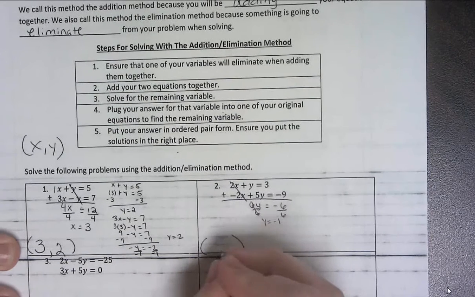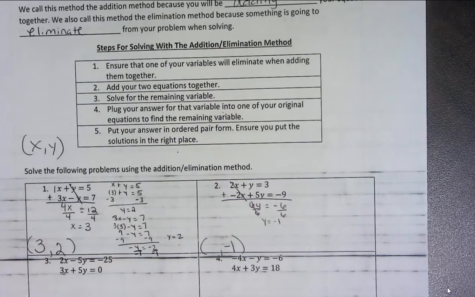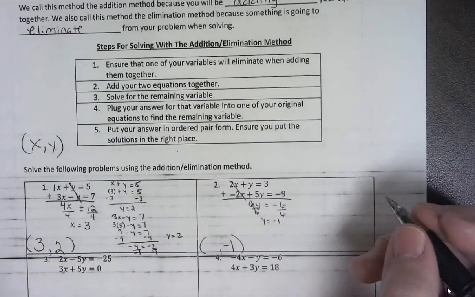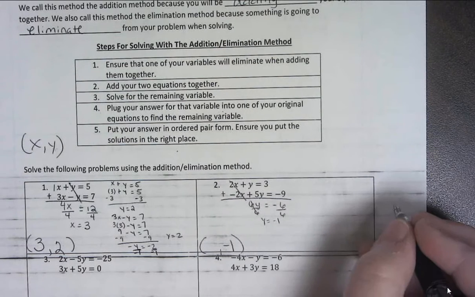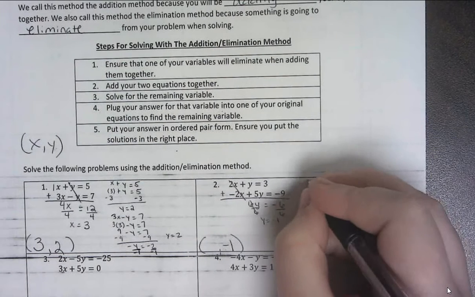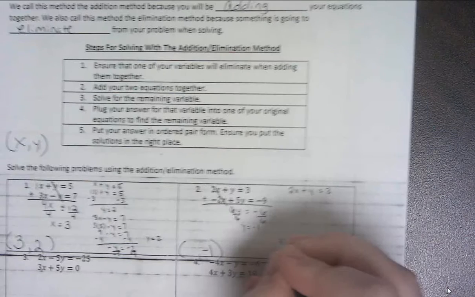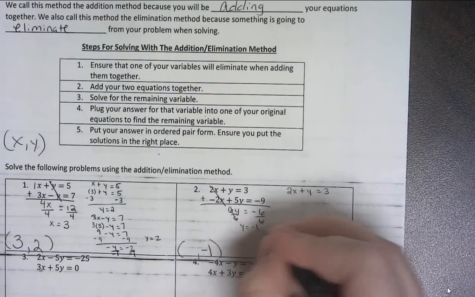Now be careful, make sure you plug that into the y value. So it's my y, so it's going to go in that second value. So now we're going to plug that into one of our equations. Just by looking at this, I think the top one is going to be the easier one to plug it into. So I'm going to rewrite it as 2x plus y equals 3. And then I'm going to plug that negative 1 in for my y.